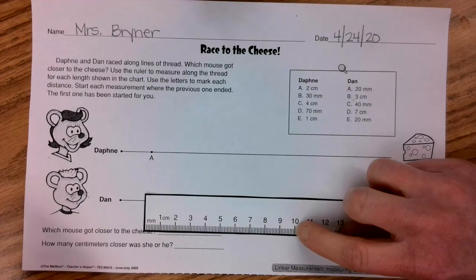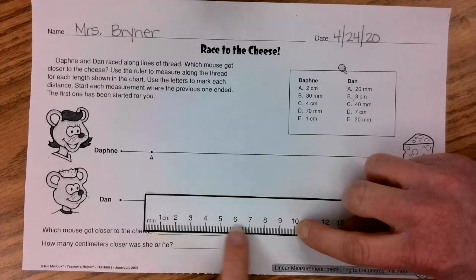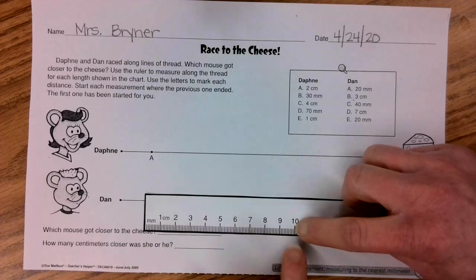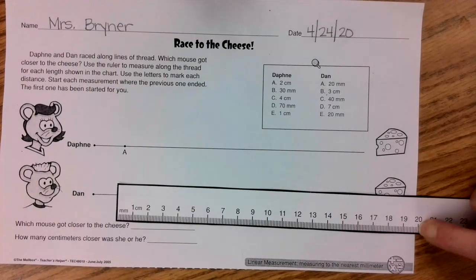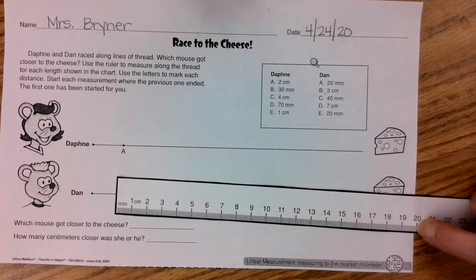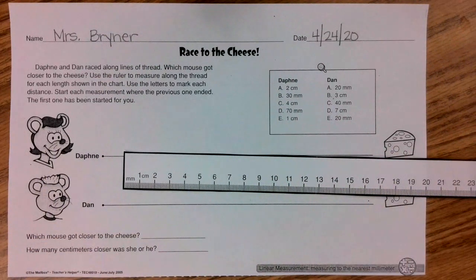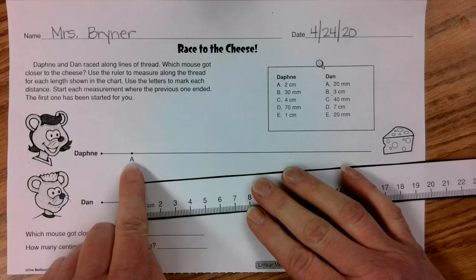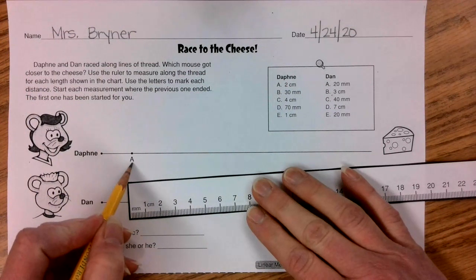How many millimeters are in a decimeter, or 10 centimeters? The answer there is 100. All right. How many millimeters would be in 20 centimeters? And that would be 200. So knowing that, that's going to help us. Okay. So Daphne has already been done for us. So Daphne went 2 centimeters. It says right here. And they put an A right here.